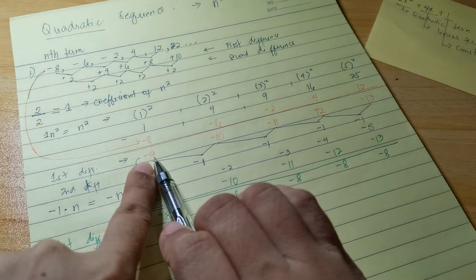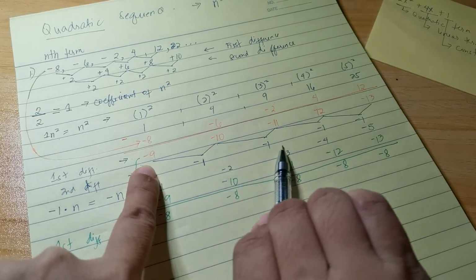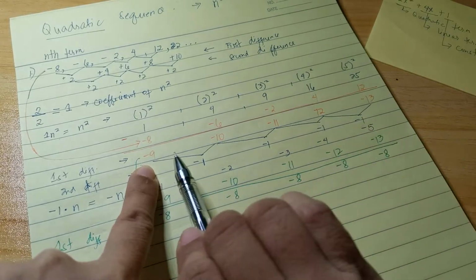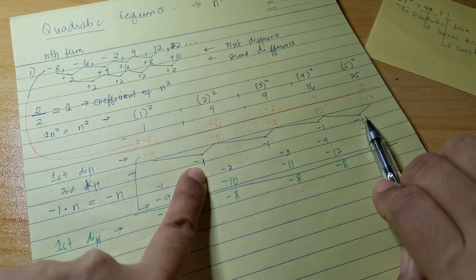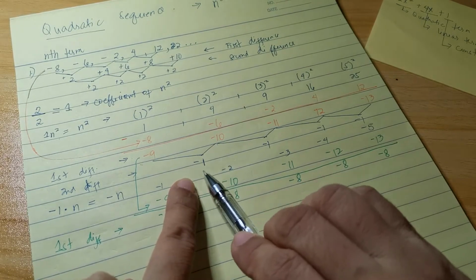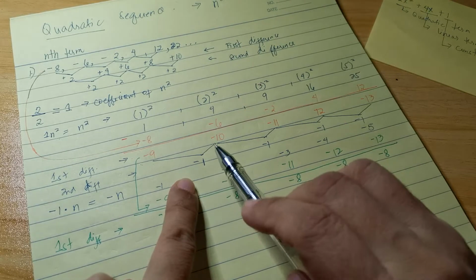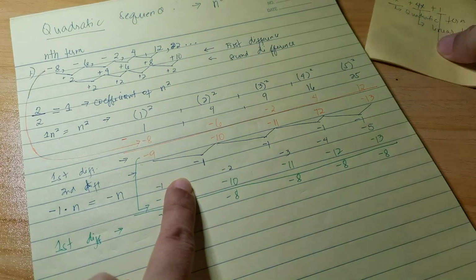Okay, so para makuha naman yung coefficient ng linear term natin, isusubtract ulit natin yung mga yan. Okay, so we have negative 1, negative 1, negative 1, negative 1 yung sagot. So meaning, ito yung coefficient naman ng ating second or yung linear term natin. So ano yung linear term natin?